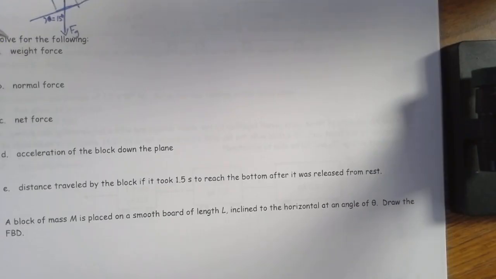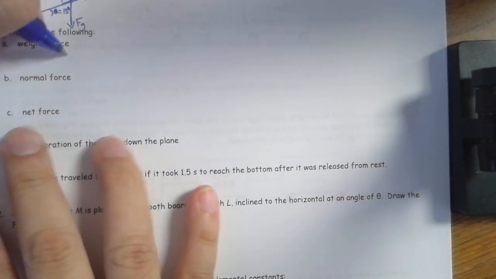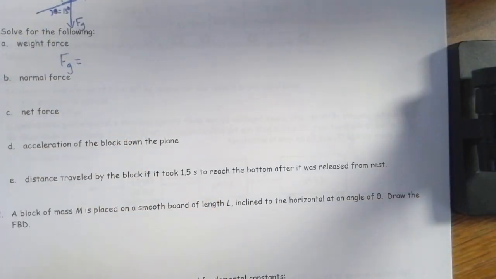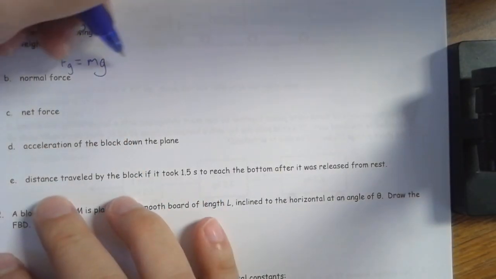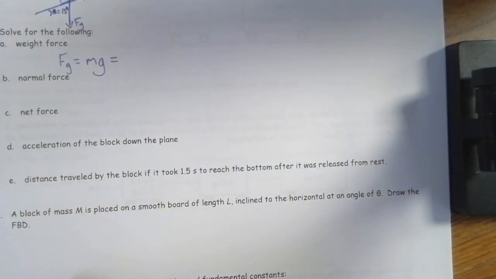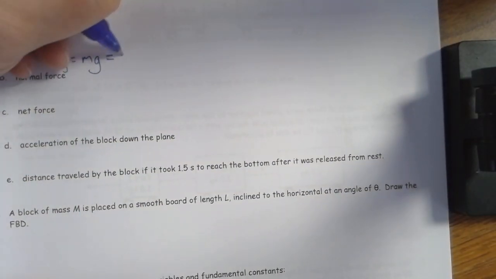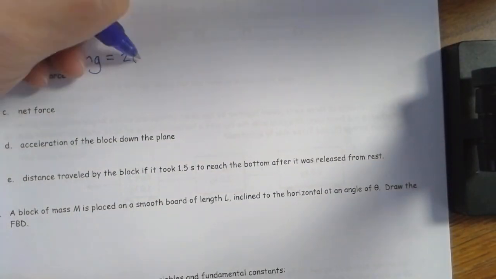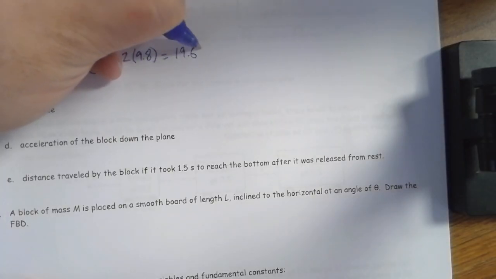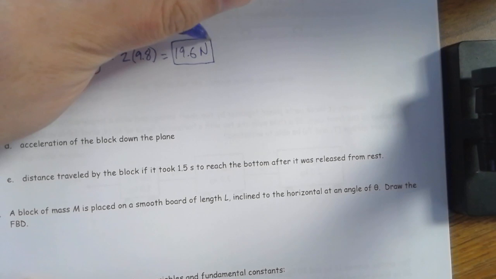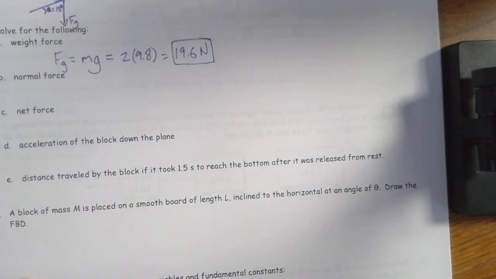Solve for the following. The weight force due to gravity equals what? It's a field force. Nothing affects it, so it's just mass times gravity: 2 times 9.8, 19.6 newtons. That's it.